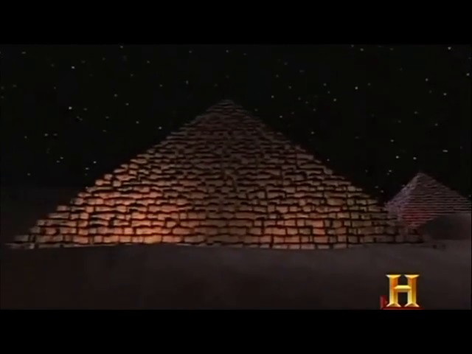It has been claimed that the layout of the 3 major pyramids on the Giza Plateau, including the Great Pyramid, are set on the ground to mimic the 3 stars in Orion's belt. It's one of my favorite connections between events on Earth and events in the sky.